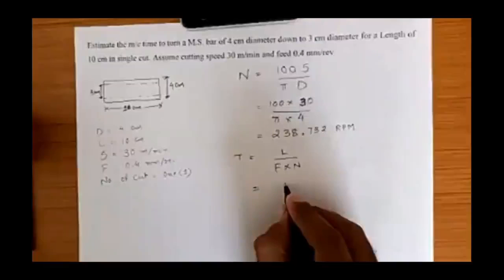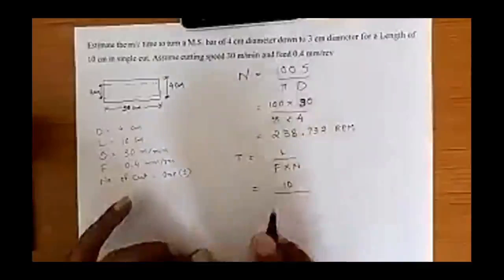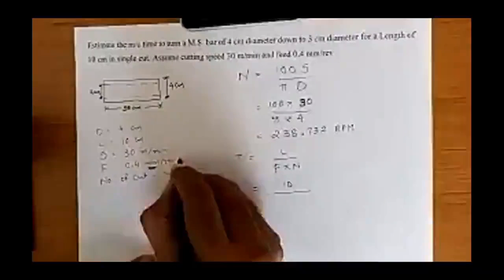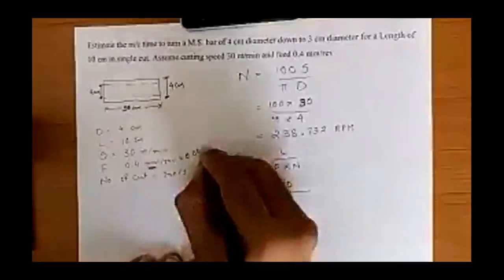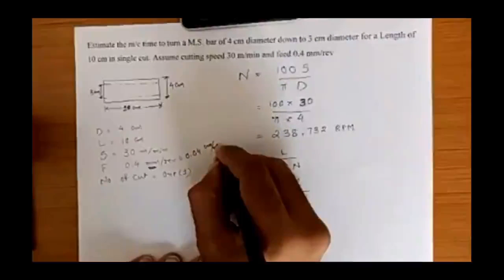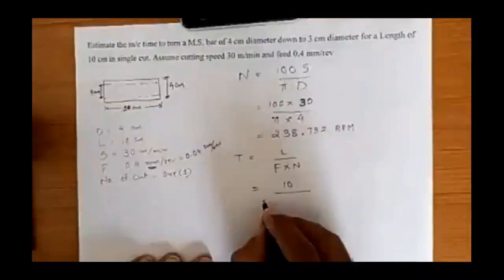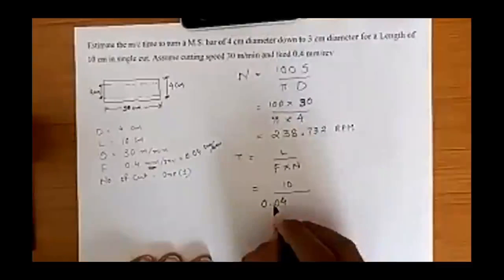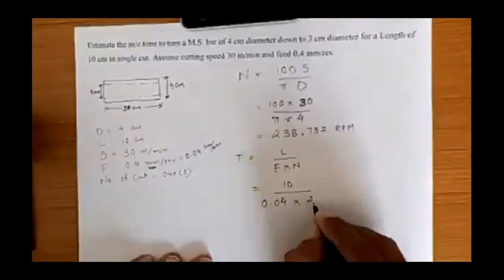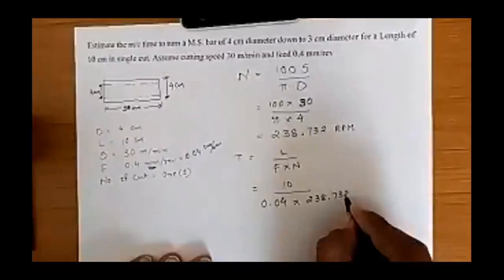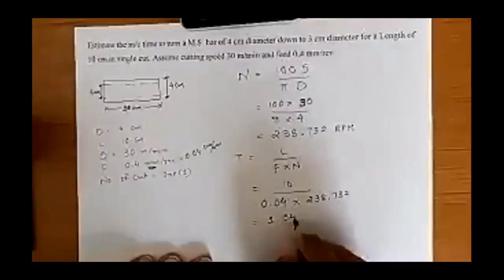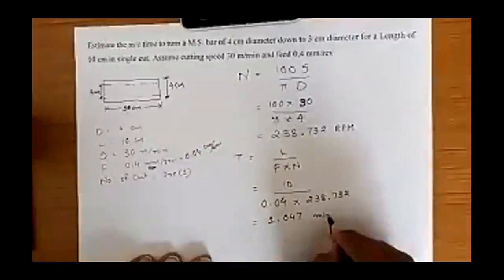तो T इज इक्वल टू L अपॉन Fn. तो L इज इक्वल टू 10 सेंटीमीटर. फीड, इधर फीड देखो हमको mm में दी गई है, तो फीड वी वांट टू इन सेंटीमीटर, तो हम उसको 2 पॉइंट आगे ले लेंगे. तो mm को सेंटीमीटर में कन्वर्ट करते हैं 0.04 सेंटीमीटर पर रिवॉल्यूशन. तो फीड 0.04 इंटू आरपीएम 238.732 इज इक्वल टू टाइम मिलता है 1.047 मिनट.